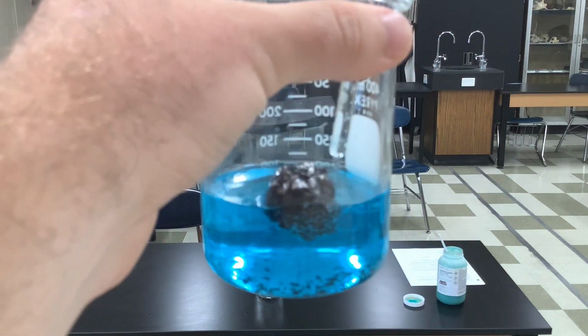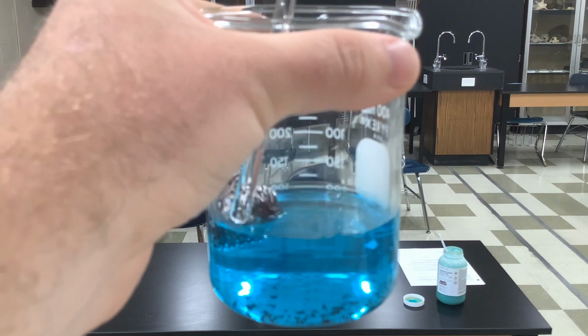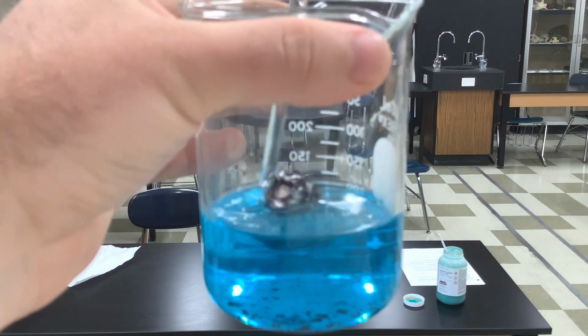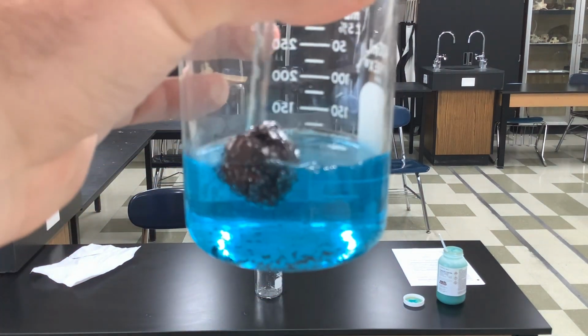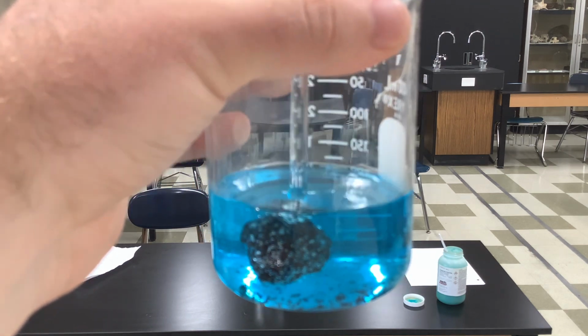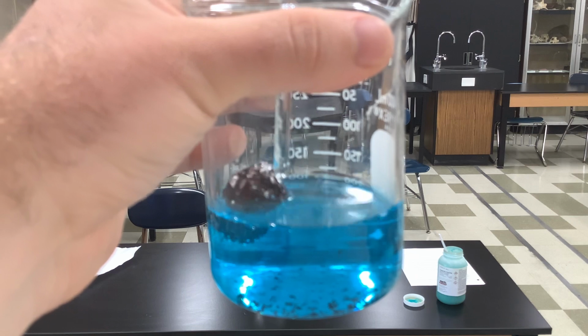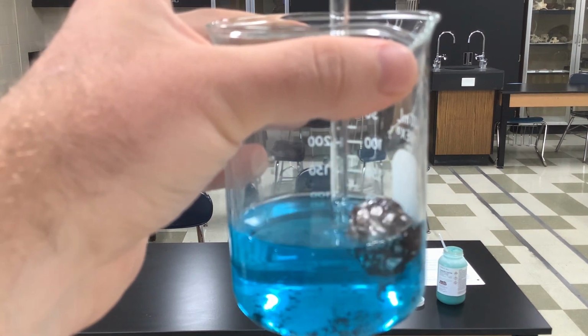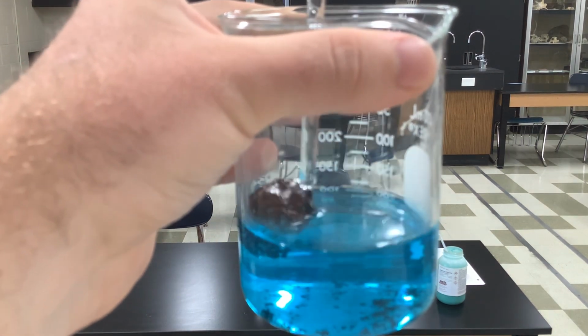And you can see that it's starting to look brownish at some spots. The color is changing. All this debris down at the bottom. You can see it's fizzing. I don't know if you can hear it online, but it's fizzing a little bit.